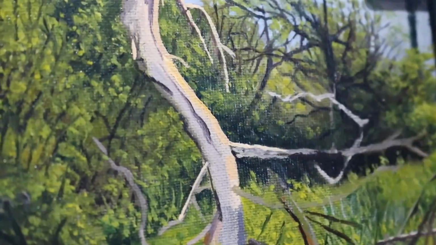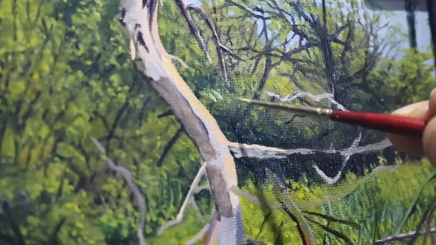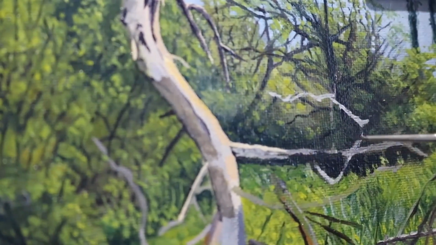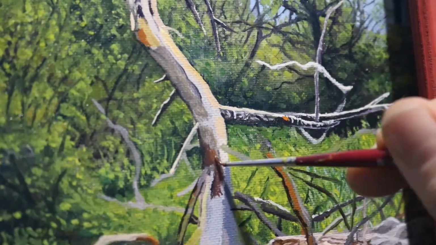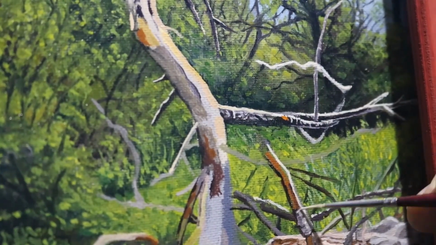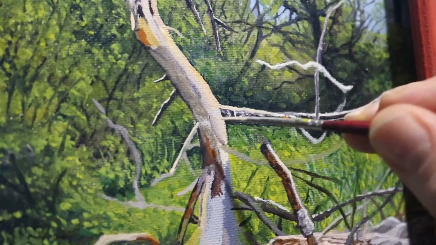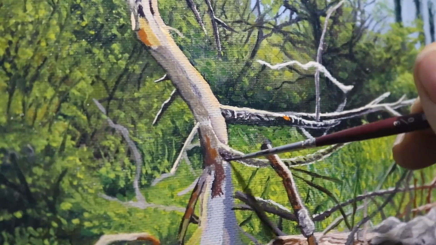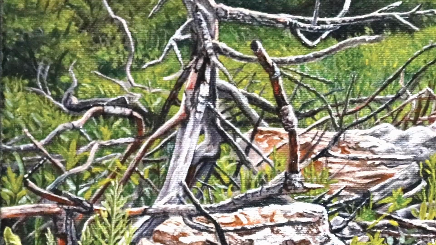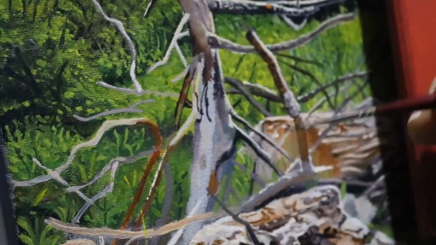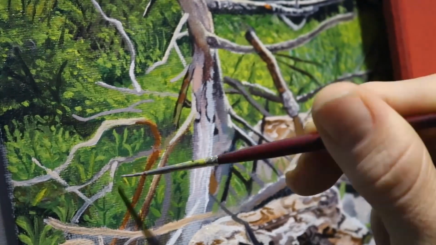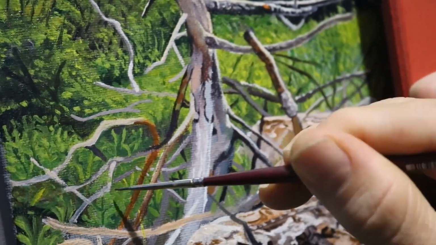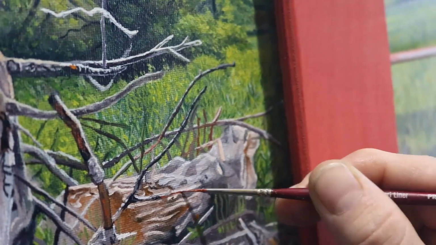I wanted these twigs and branches to stand out from the background, so I started using very bright colors. It's not pure white, it's actually titanium white with a touch of yellow or orange. And then I also darkened some areas as well. And to further establish a sense of three-dimensionality, I made sure some of the branches and twigs were not as detailed, so they receded a little bit. And the ones that are very close up, I even detailed some of the bark that was still attached to them.